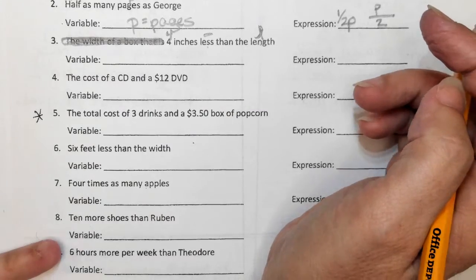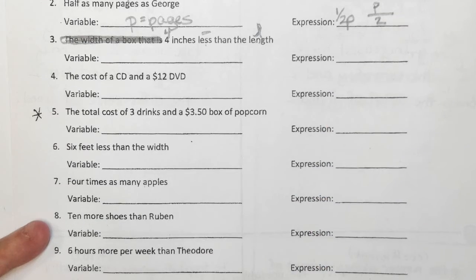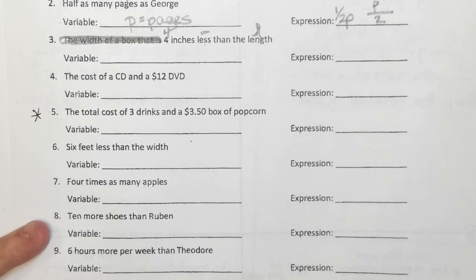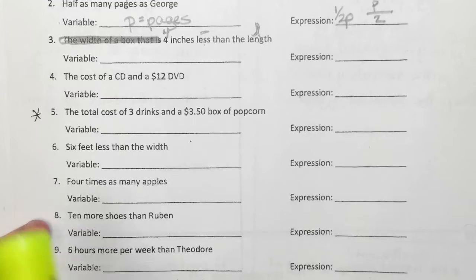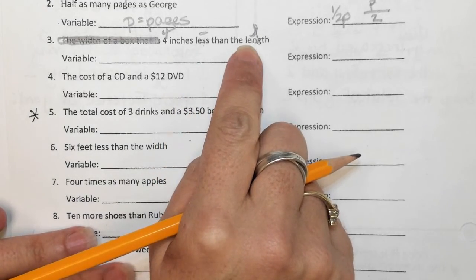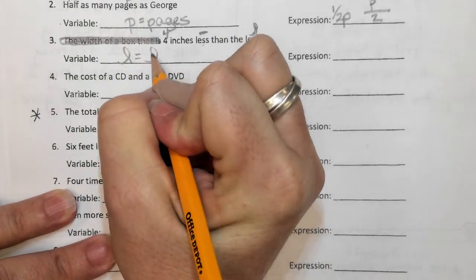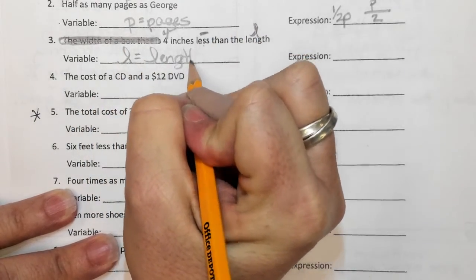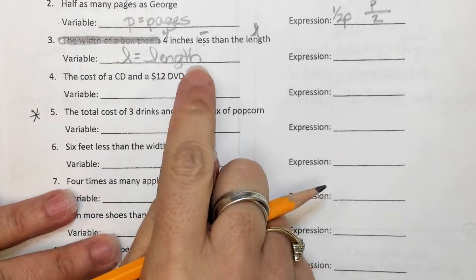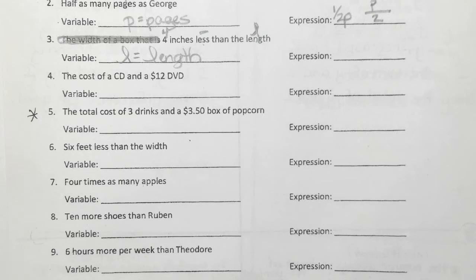Now, here is the other trick. This is a big trick. This is a Miss Sawyer saved my life trick. I want you to think about this: 4 inches less than the length. We know that L is our variable, but here's the trick. It's like she had angels come to me this morning when she taught me this. Listen, there's a trick word out there. The word is then.